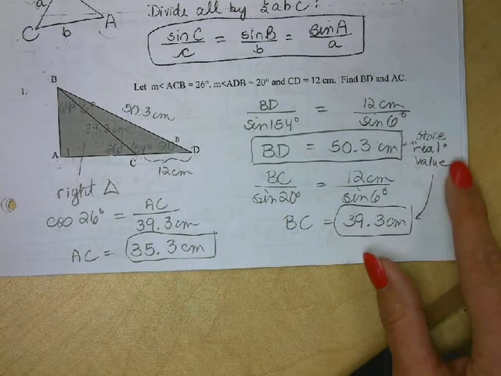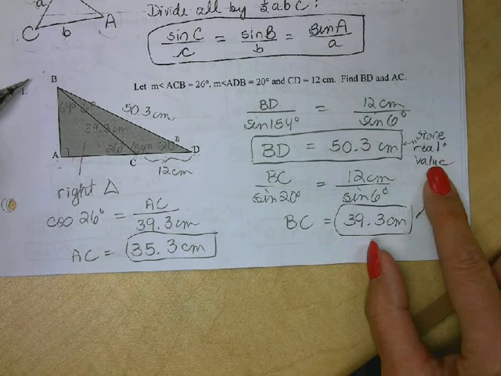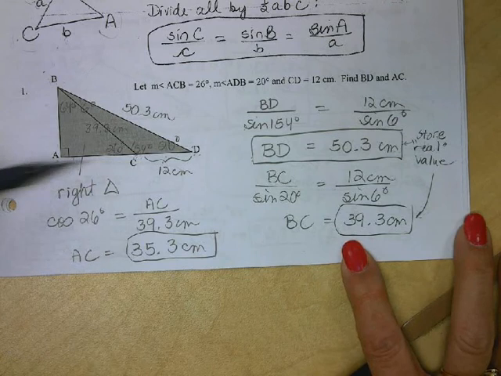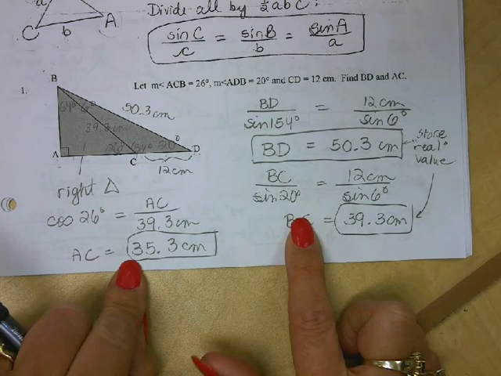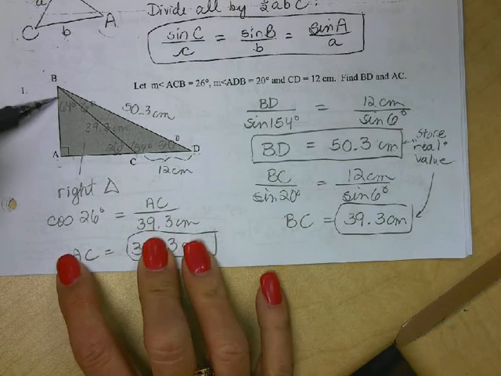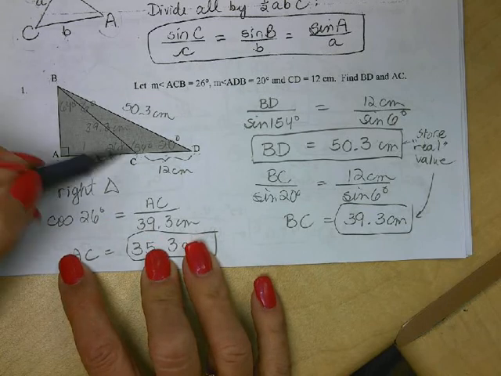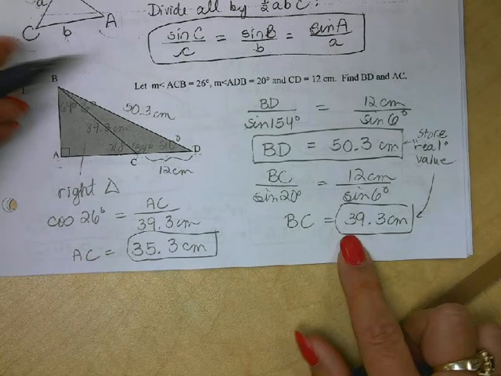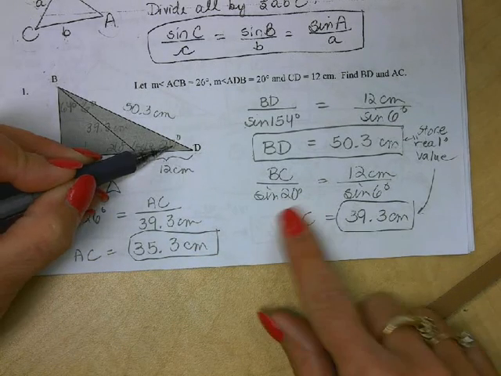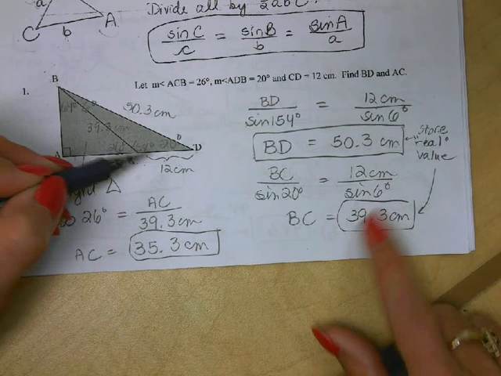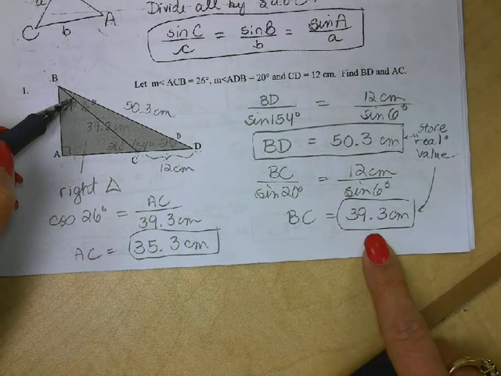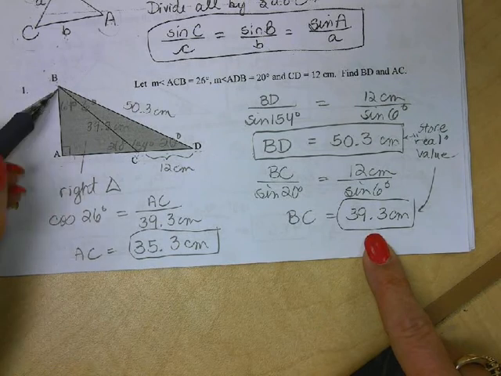Now I actually stored this value in my calculator. Now I have a few different ways at this point to determine what this side AC is, and I showed a couple of different ways down here. One way is to go back and look at this little triangle and determine what this side BC is with law of sines, which I did. BC is to the sine of the angle opposite, as 12 centimeters is to the sine of the angle opposite. Multiply both sides by sine of 20 degrees to get this. And then I would know how long this side is.